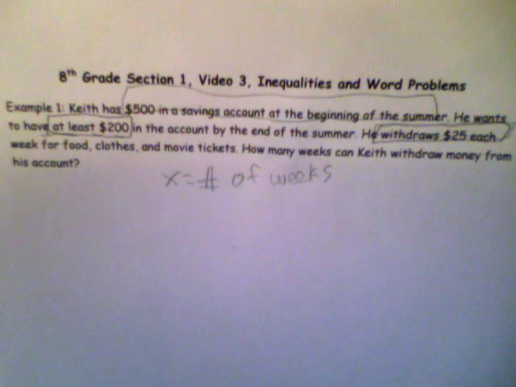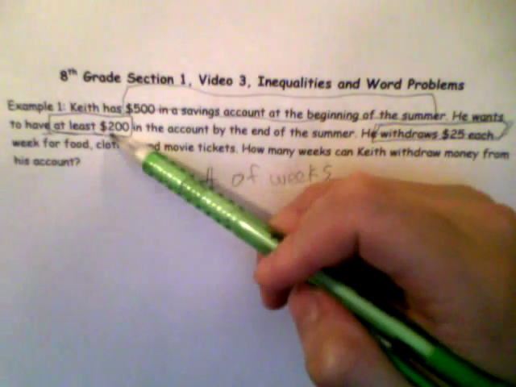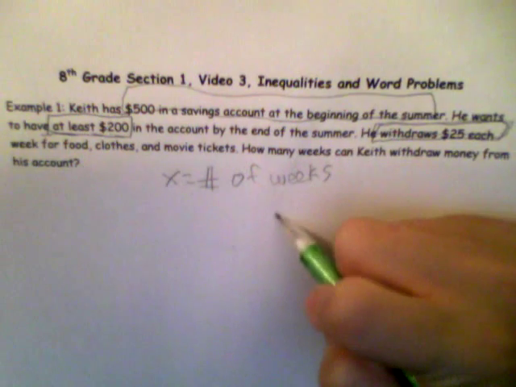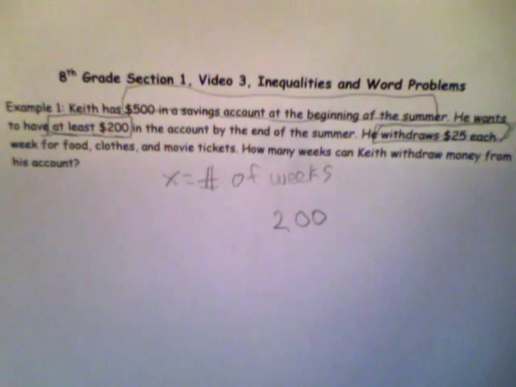Now, I like to work backwards on this one. So at the end of the summer, he wants to have at least $200. So I know that my 200 is going to be on one side of my inequality. So I'm just going to put down the 200 right here. Okay. Now he wants to have at least $200.